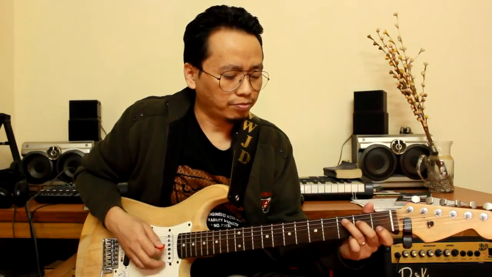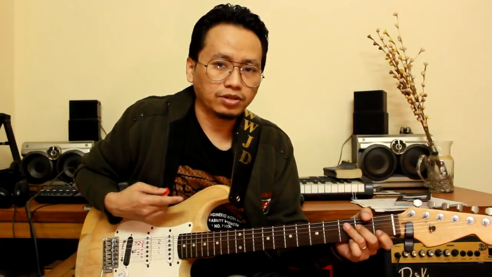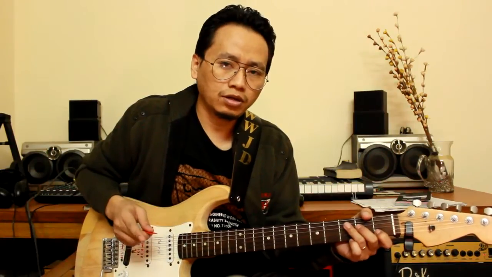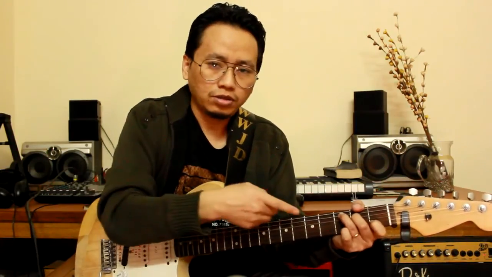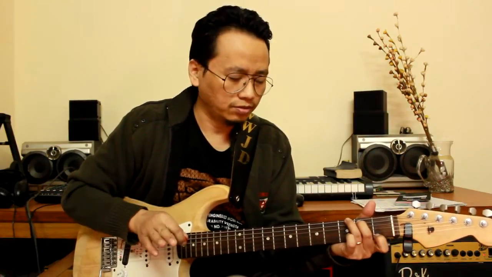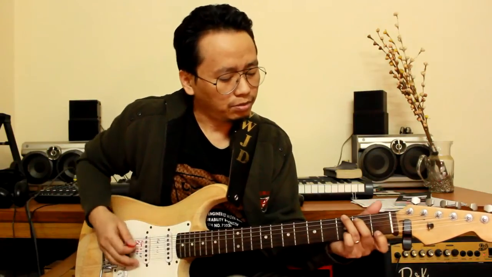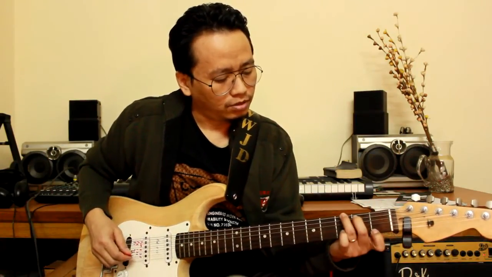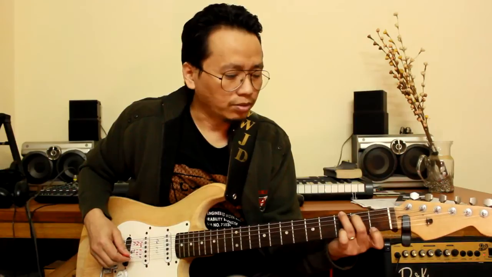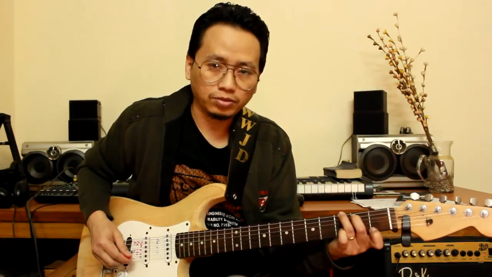If this is the melody, alright, let me substitute the G7 chord, or the dominant 7 chord, with the diminished 7 chord.